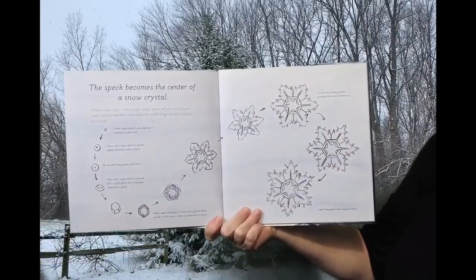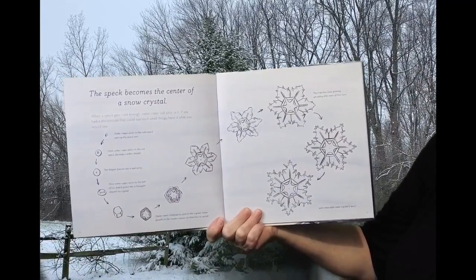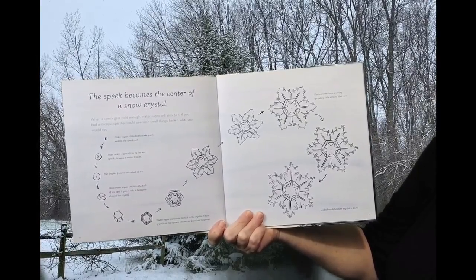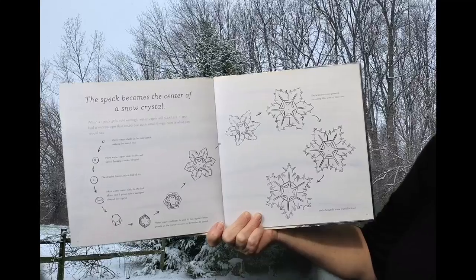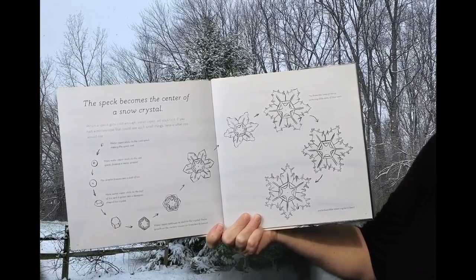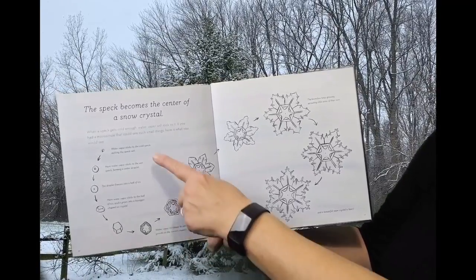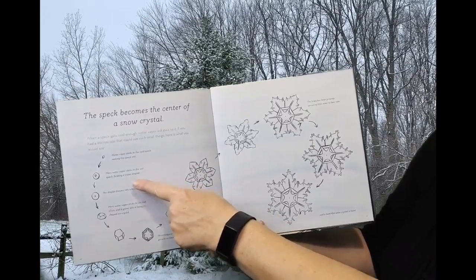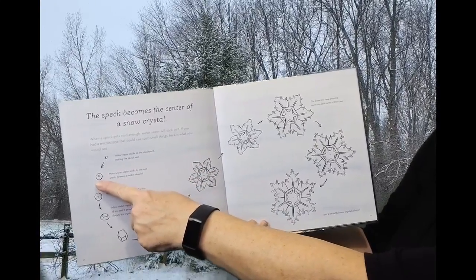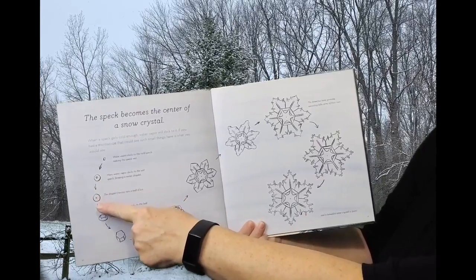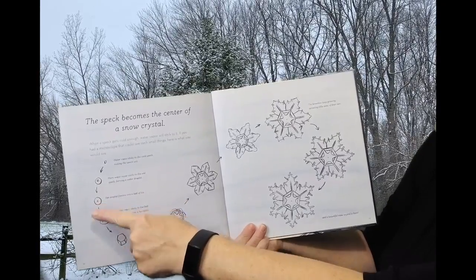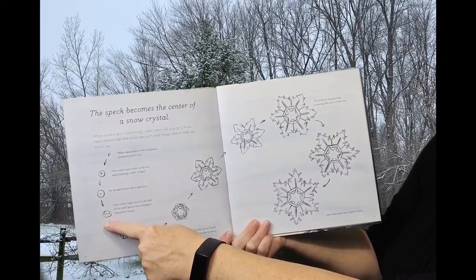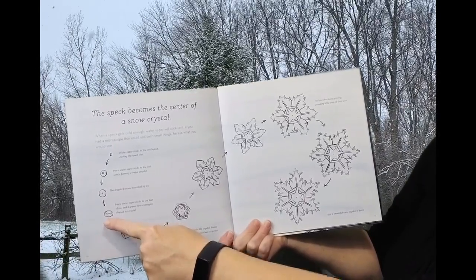The speck becomes the center of a snow crystal. When a speck gets cold enough, water vapor will stick to it. If you had a microscope that could see such small things, here is what you would see. Water vapor sticks to the cold speck, making the speck wet. Water vapor sticks to the wet speck, forming a water droplet. The droplet freezes into a ball of ice. More water vapor sticks to the ball of ice and it grows into a hexagon-shaped ice crystal.